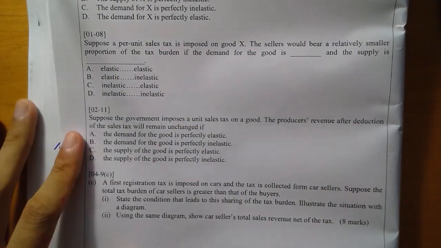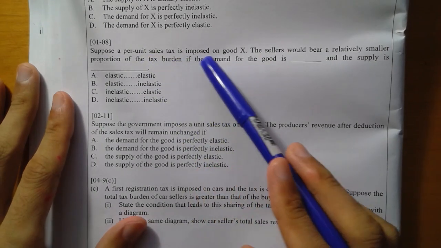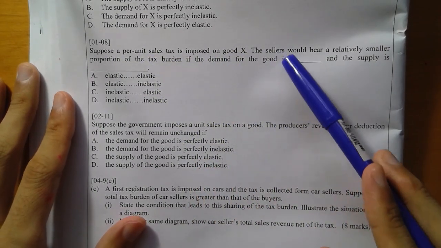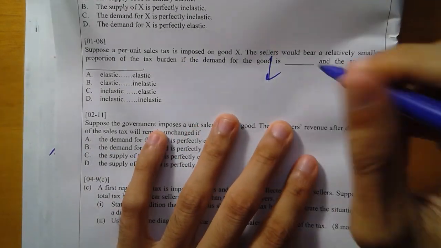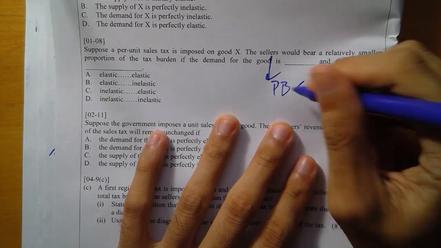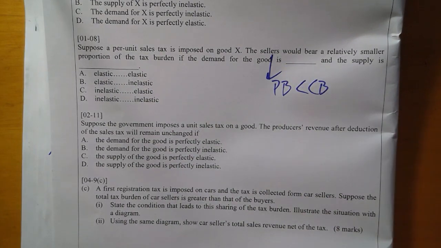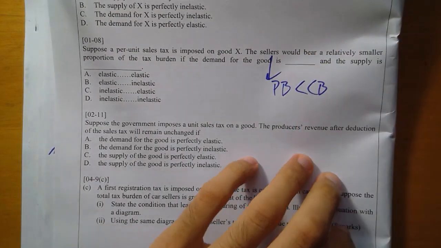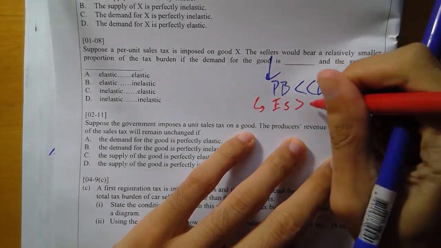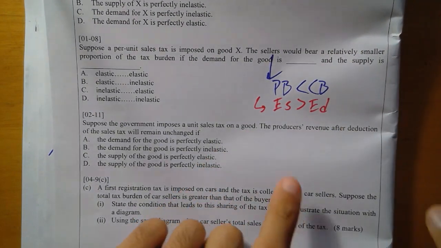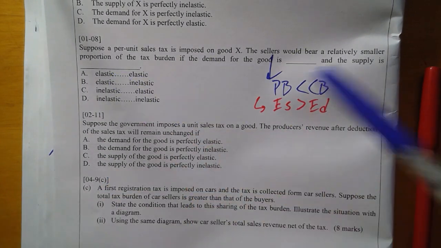Alright? 嗱，睇住啦噃。Now, suppose a per unit sales tax is imposed on good X. Sellers would bear a relatively smaller portion. 嗱，即係咩意思啊？佢就想講啦。PB should be smaller than CB, right? 係啦，佢話啦，PB 係要細過 CB 啦。Now, remember, using our deduction, immediately we know it means that ES should be bigger than ED. Elasticity of supply should be more elastic in order to eat less.